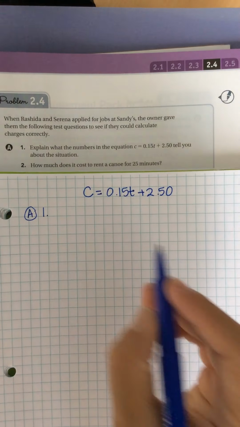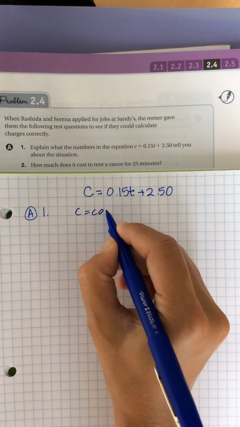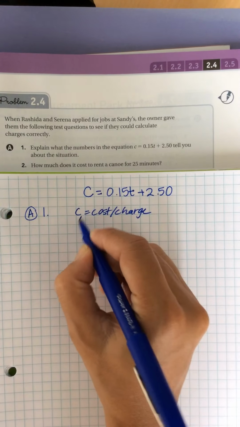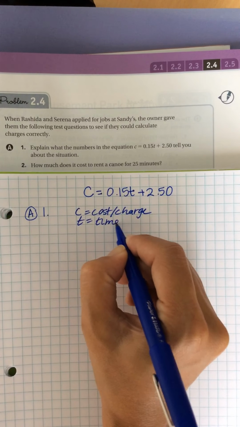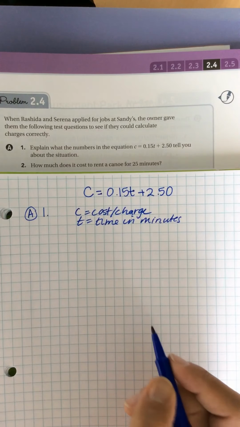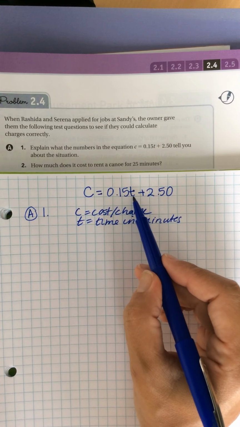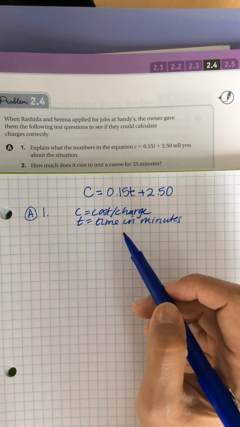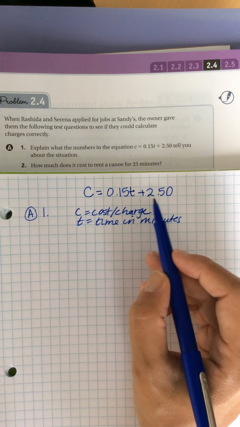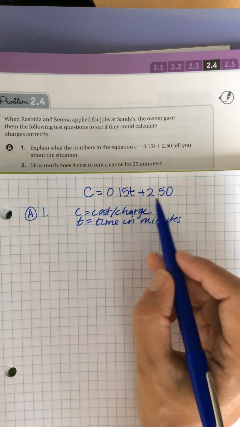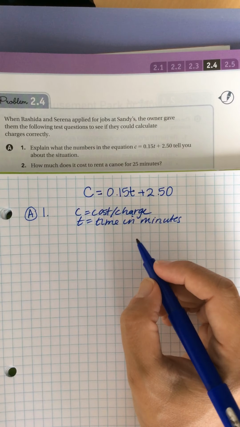Okay, well, I remember that they said C is the cost or the charge to rent the canoes. And they said T is the time in minutes. So whenever I have to figure out how much it costs, if I rented it for 1 minute, I would plug in a 1 for T. If I was renting it for 2 minutes, I would plug in a 2 for T. Either way, I definitely notice that every time it's that multiplication problem plus 2.50. So what does this mean?